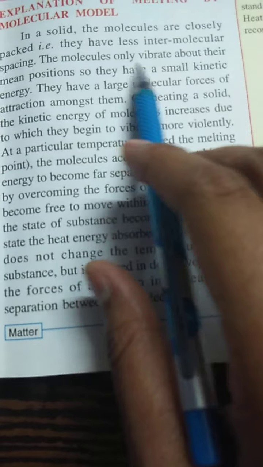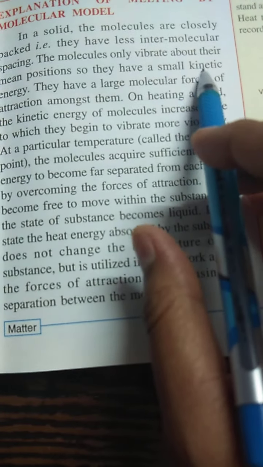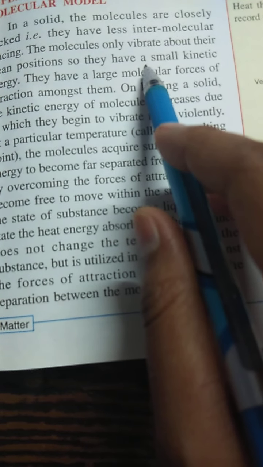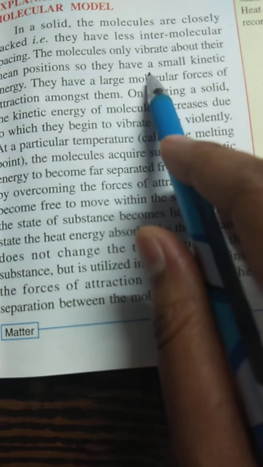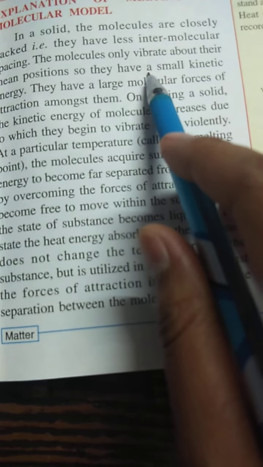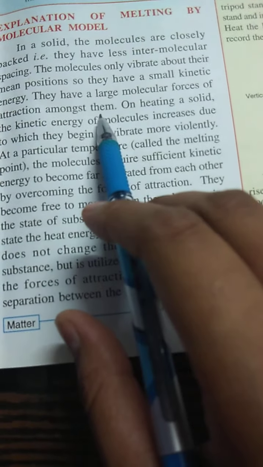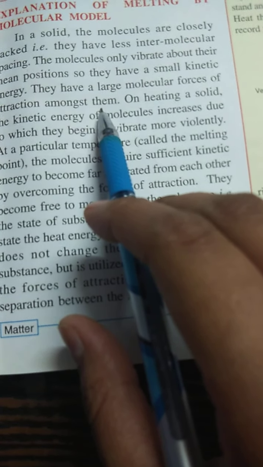The molecules only vibrate about their mean position, so they have small kinetic energy. The molecules of a solid do not leave the solid. They have a large force of attraction amongst them. Why? Because they have very little intermolecular space.